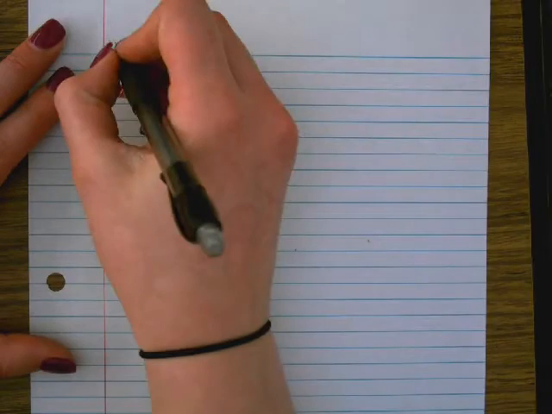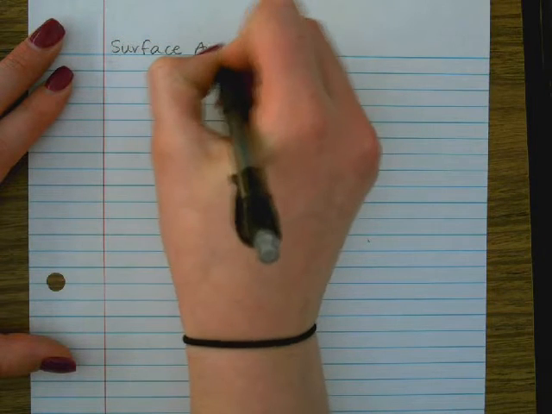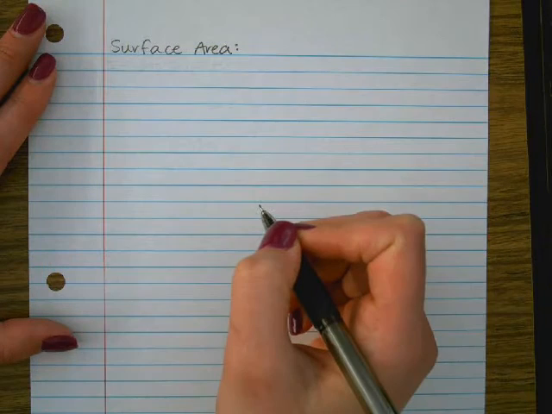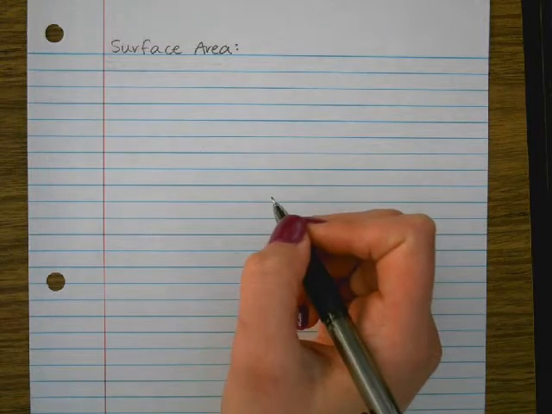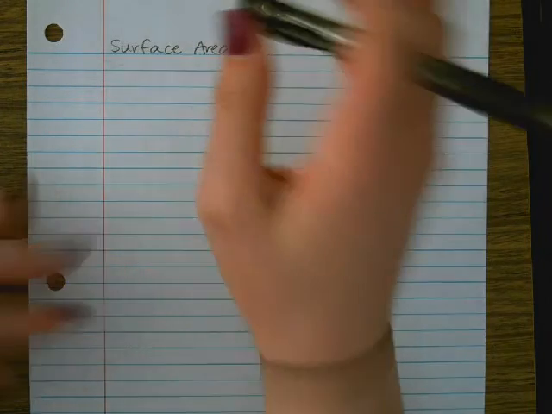All right, so this is for surface area. So in the past, are you guys ready? In the past, we were looking at volumes of revolution, right? That's what we did a review for yesterday.